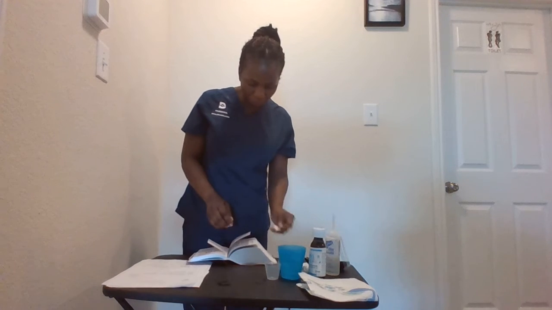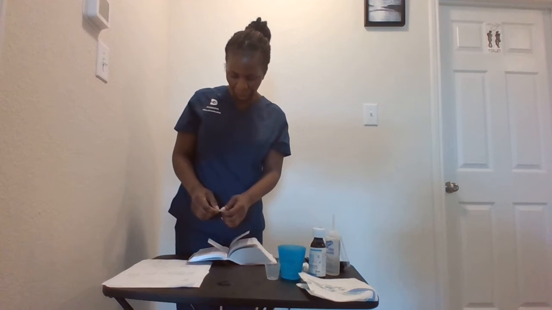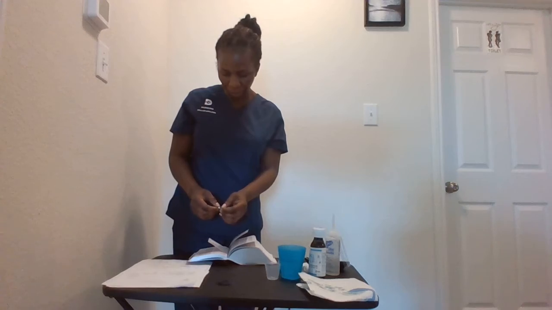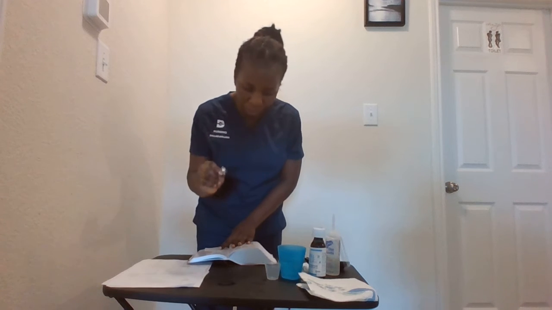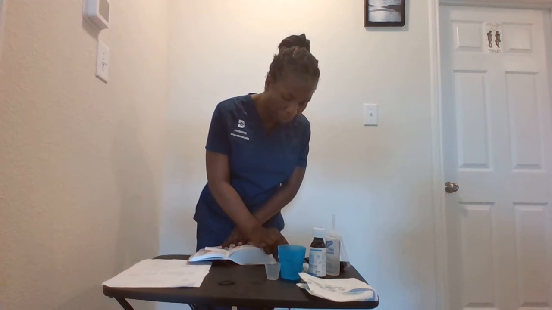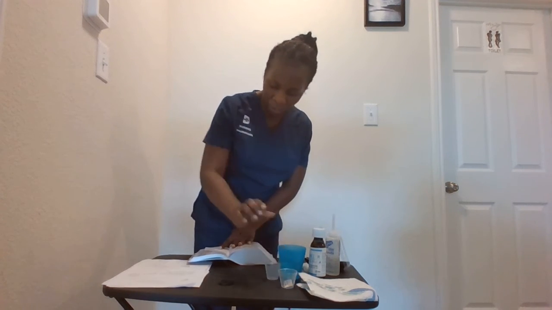So let me check the Synthroid. Okay, I have the correct dosage, which is 100 mcg. So this is okay and perfect. This is what I'll be administering when I get to the patient. I have the 100 mcg. I'm going to put that aside, which is okay.